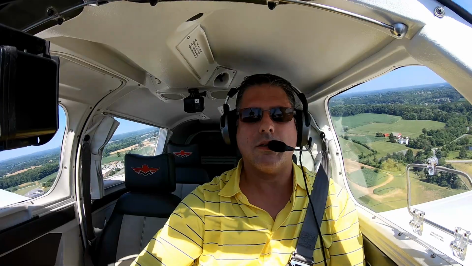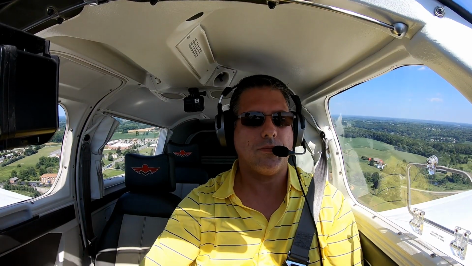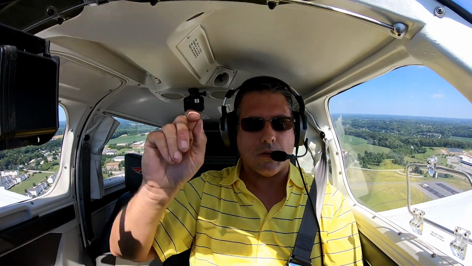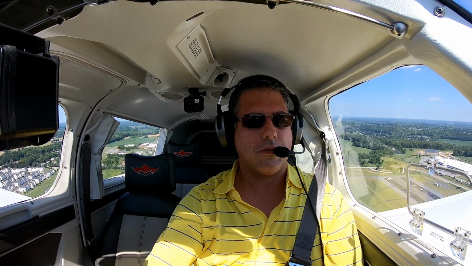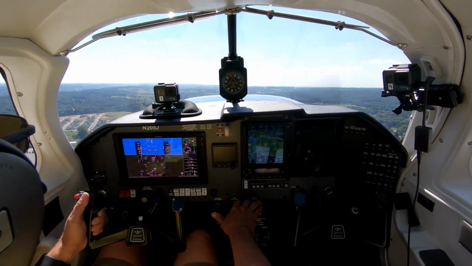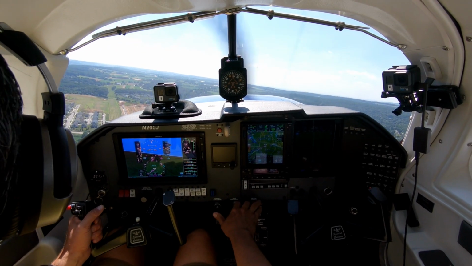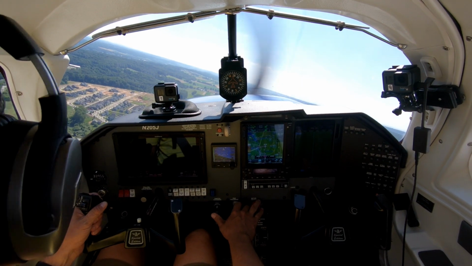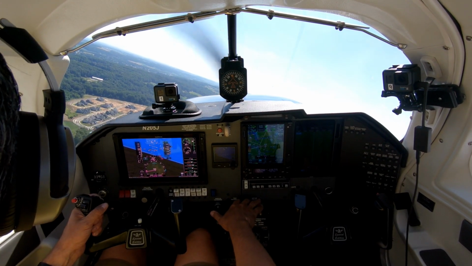That's the 206 in the hold at 3000 over film scope. Chester County traffic, Mooney is departing the pattern to the south.